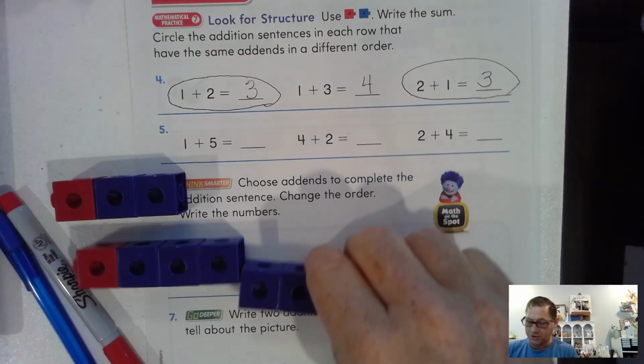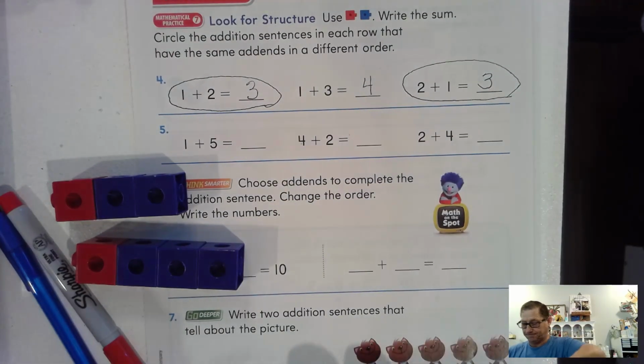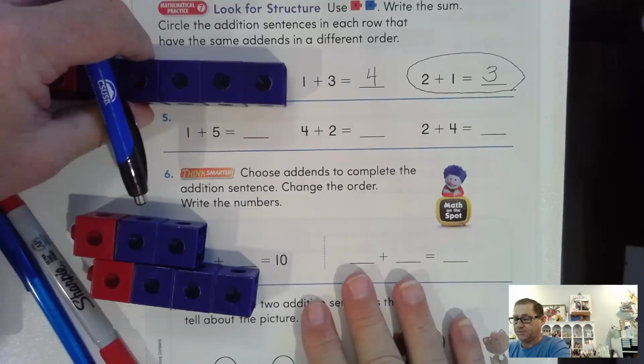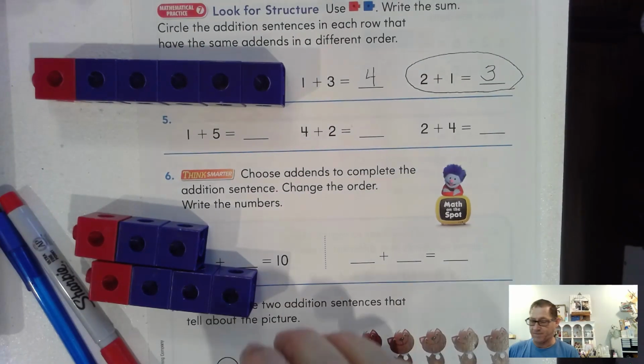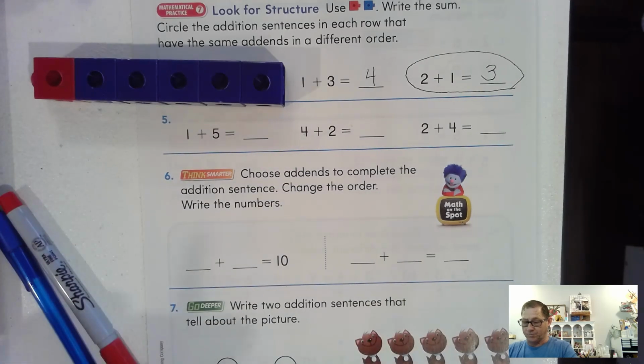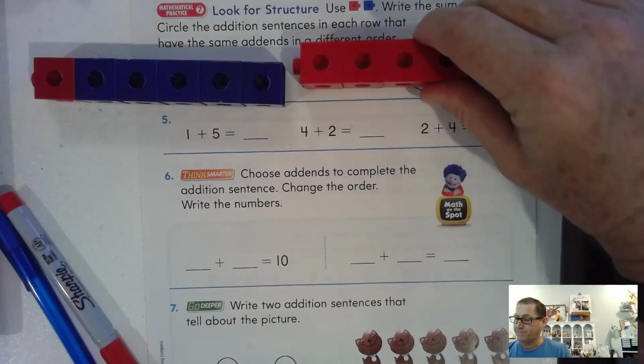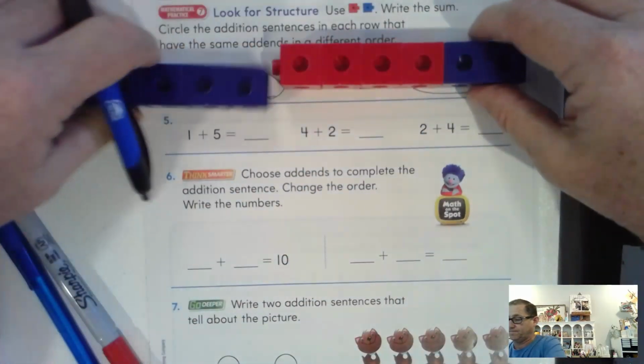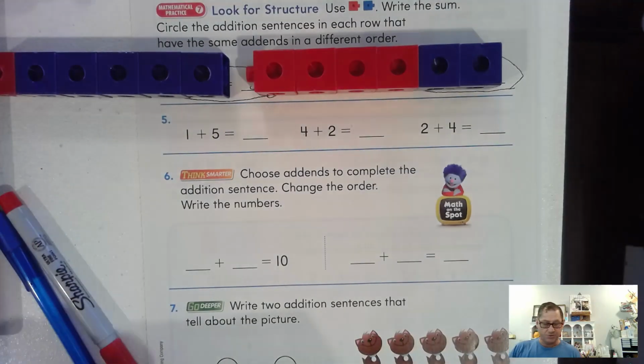All right, now let's show 1 plus 5. Okay, so there's 1 plus 5. 4 plus 2. Okay, 4 plus 2. And let's do 2 plus 4.